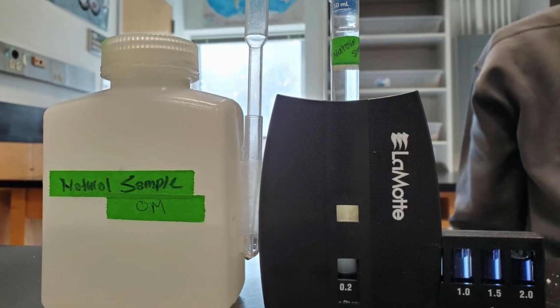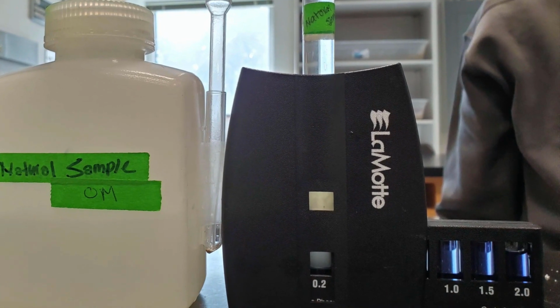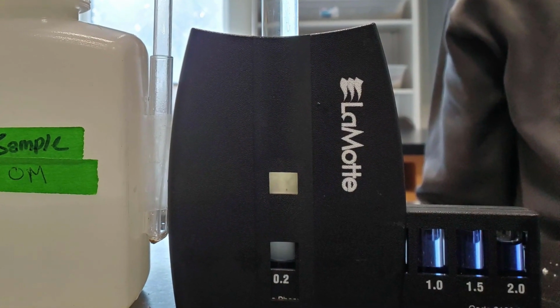This last measurement is labeled natural sample. Make sure that you write it in part 10, which has a separate chart.